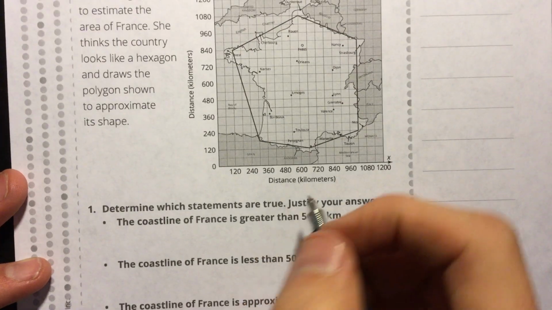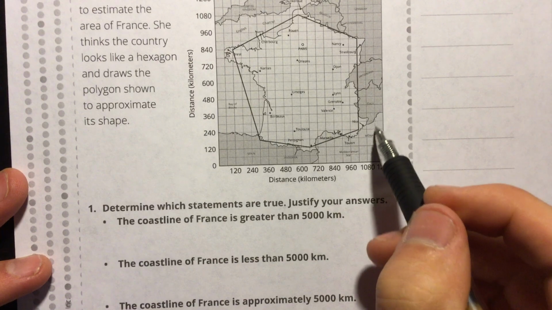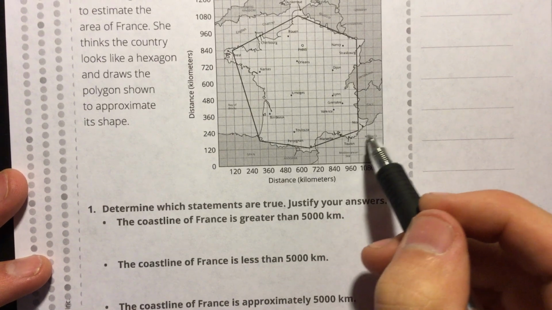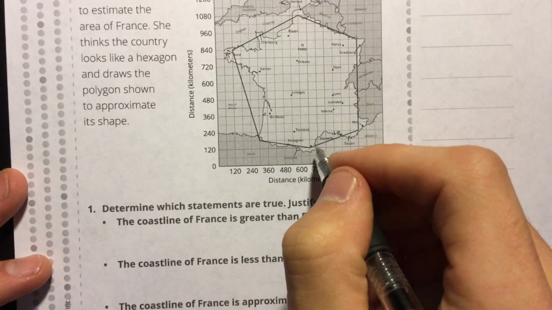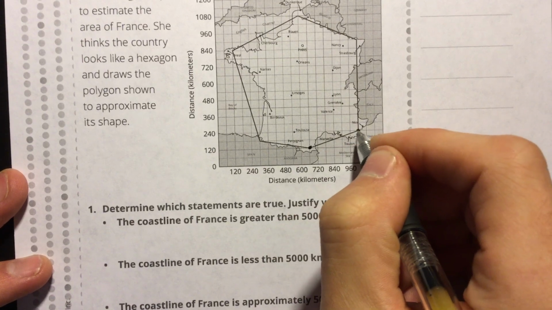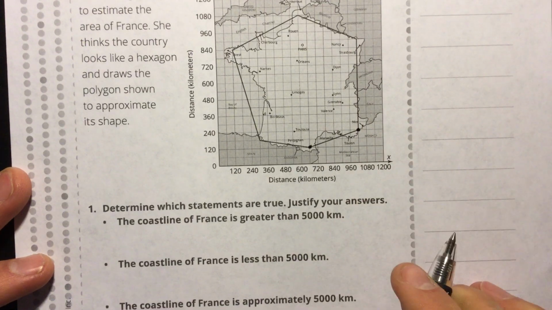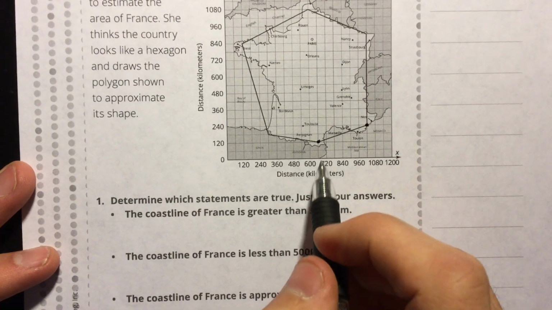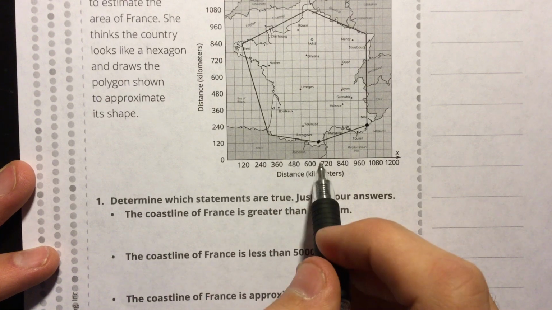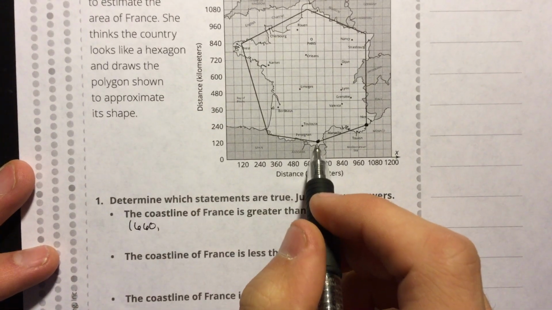So what I need to know here is what a coastline is. A coastline is normally along water. Here is our water, okay? And so we're going to go ahead and use this line as our estimate for the coastline. Okay, so I need a couple points here, and then we're going to do some distance formula. So this point here, these lines go by 60. So our coastline is at 660, and then it's up 120.